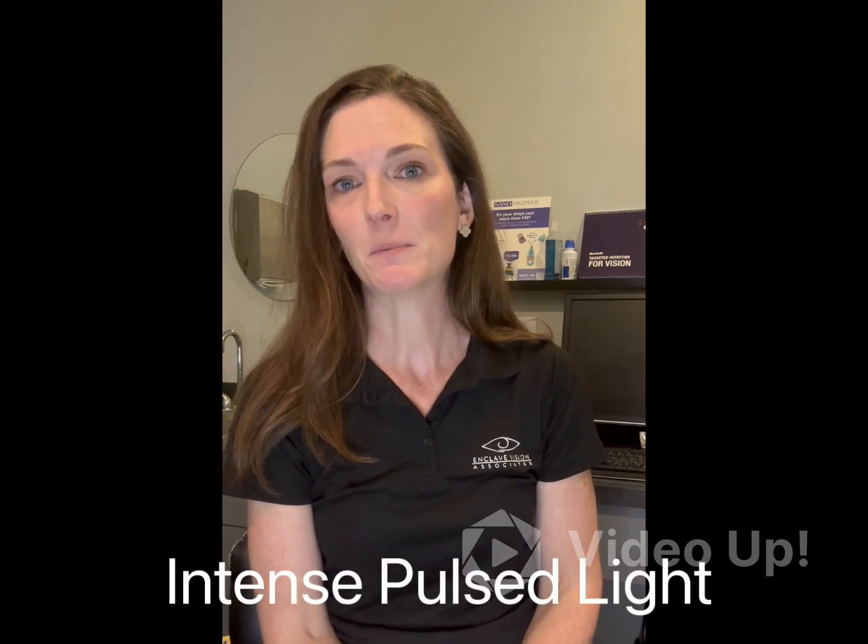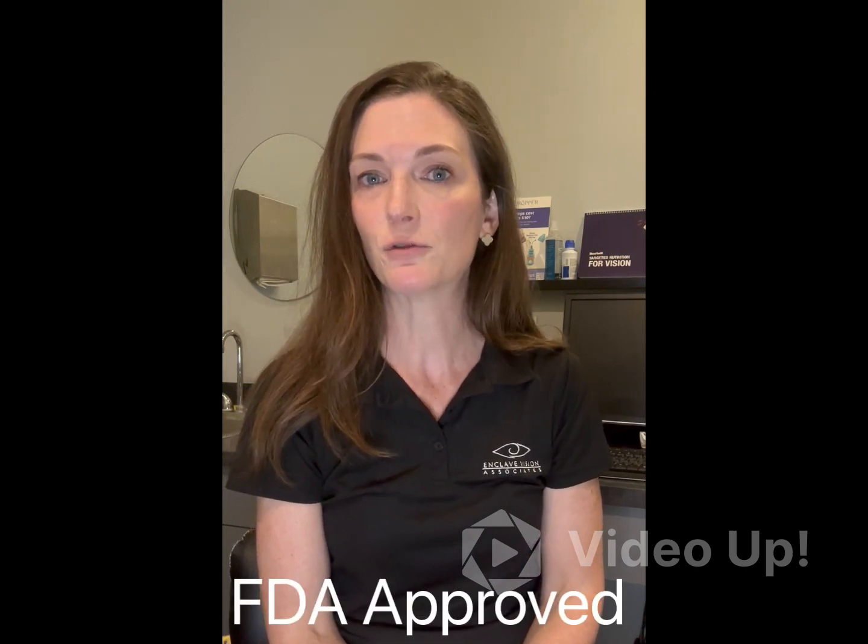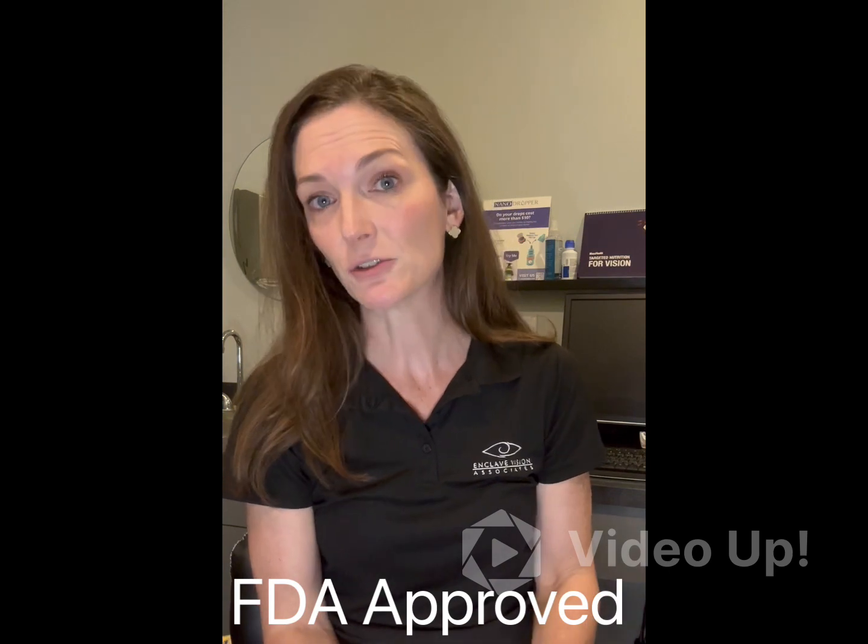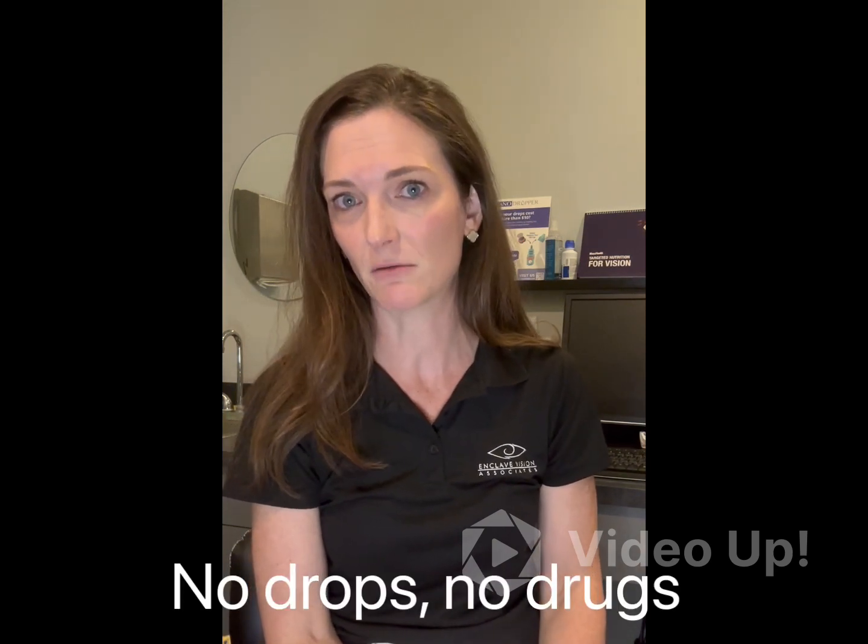So the Optilight is an IPL system, which is for intense pulse light. Now, IPL has been around in dermatology for decades, since the late 90s. The Optilight itself is the first FDA approved treatment for IPL treatment for dry eye. So it is a light-based treatment. There's no drops, no drugs involved.